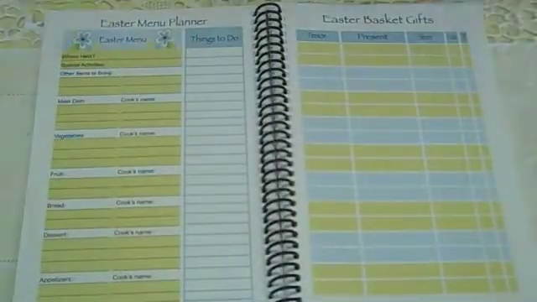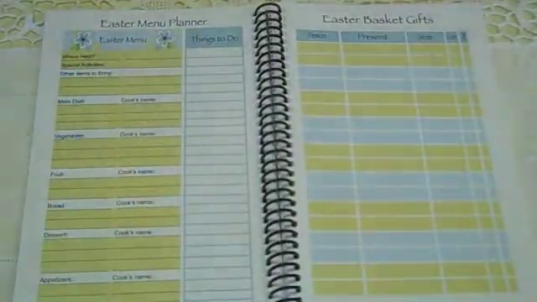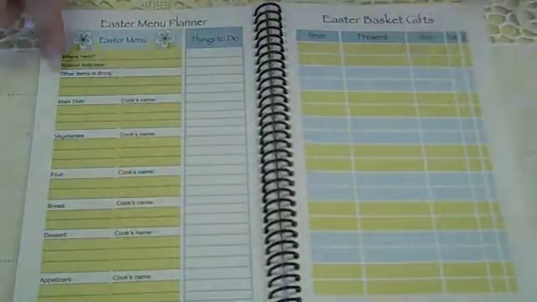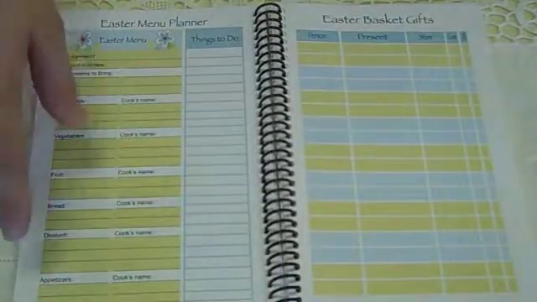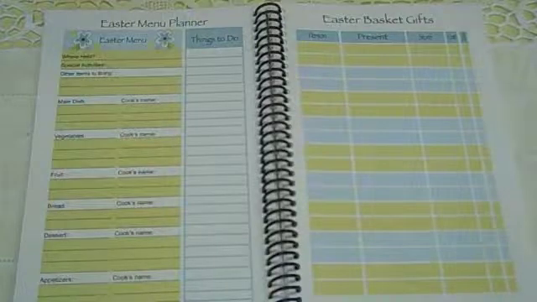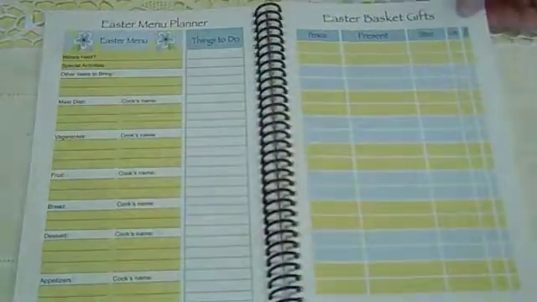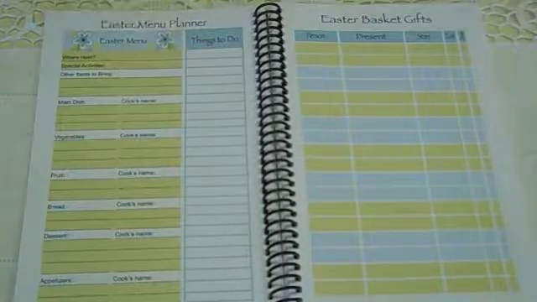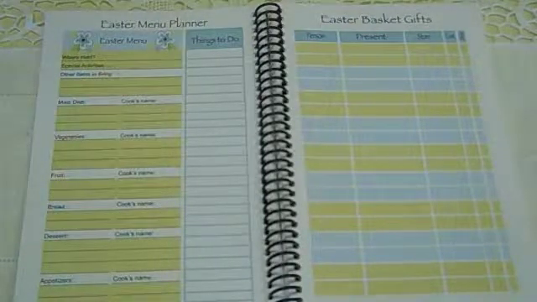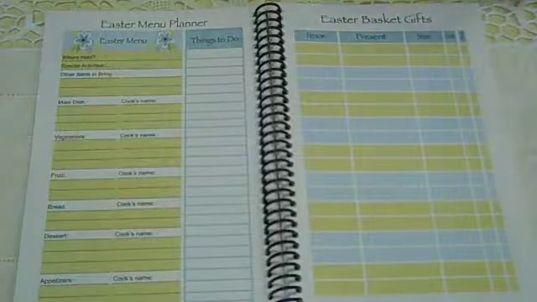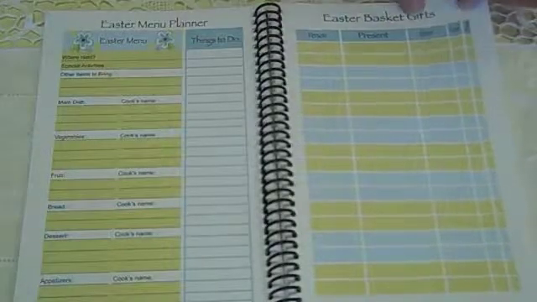And then we have Easter rolling around, and we want to make sure that everyone has their designated, like what are they going to bring to Easter dinner, and what things are we going to do with the kids to remind them that this is not about Easter bunnies or eggs, but it's about Jesus. So the Easter basket gift ideas.